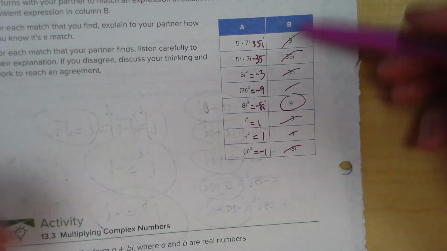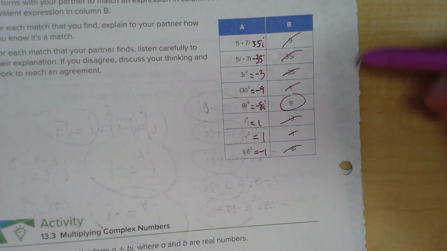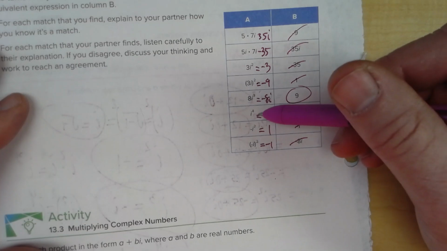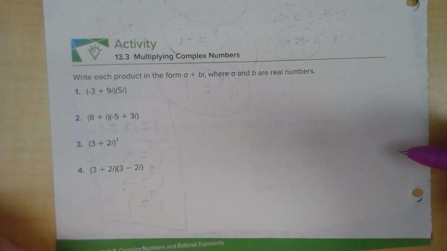So it's kind of like the warm-up, but it's matching. And then I also gave away the fact that these things keep popping up. What is i cubed? What is i to the 4th? Okay, now the heart and soul of this section. We're going to multiply these together.